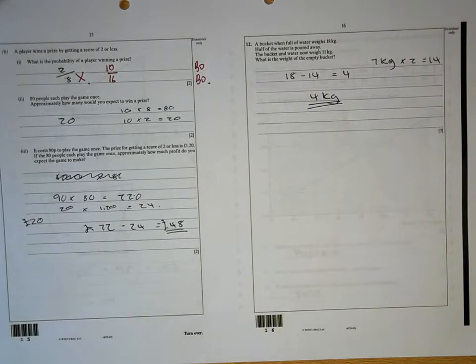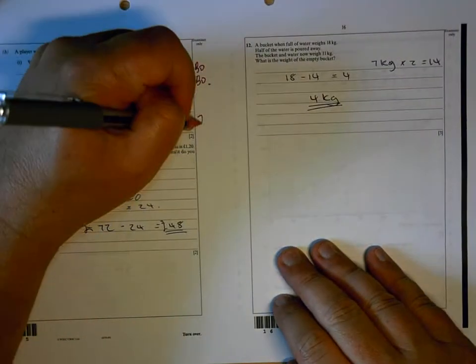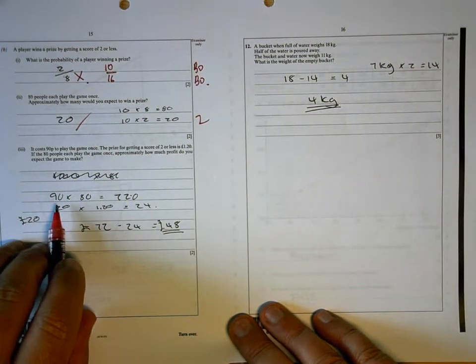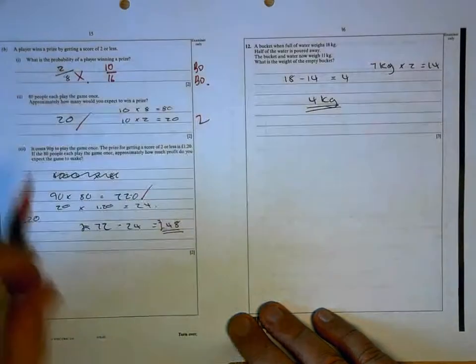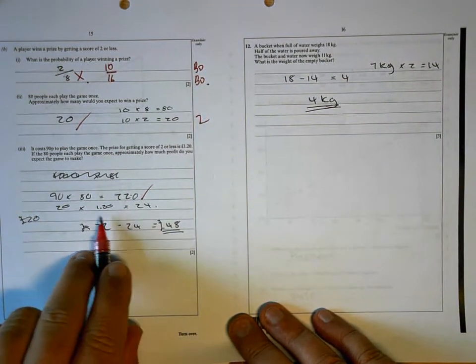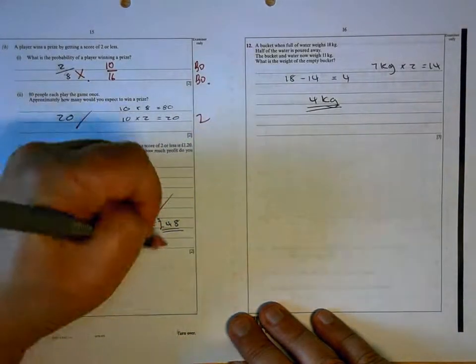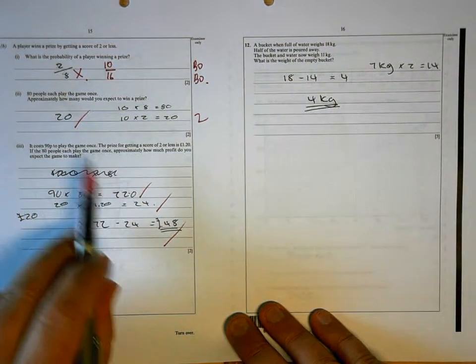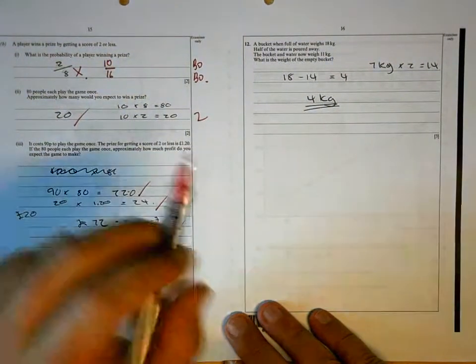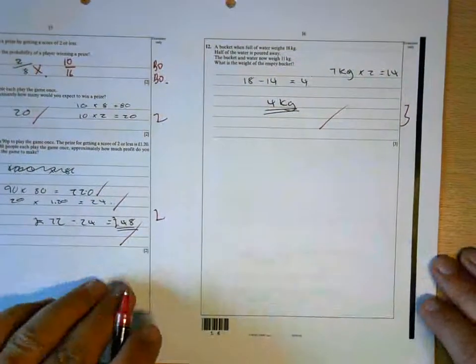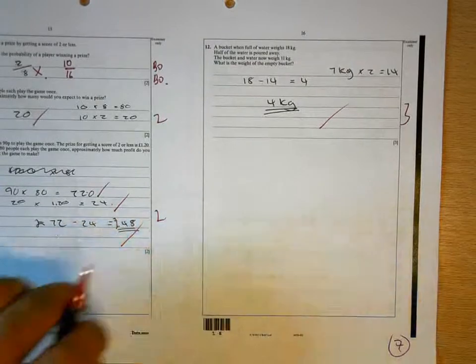If 80 people win the game, then for your estimate, 20 is correct. And then 90 times 80 is 72. 20 lots of £1.20 incorrect, but it doesn't matter. Your method is right, and that will be right because the only mistake that you've made there is the probability originally, which you've already been penalised for. 4 kilograms is right as well. Well done. 7 marks for the page.